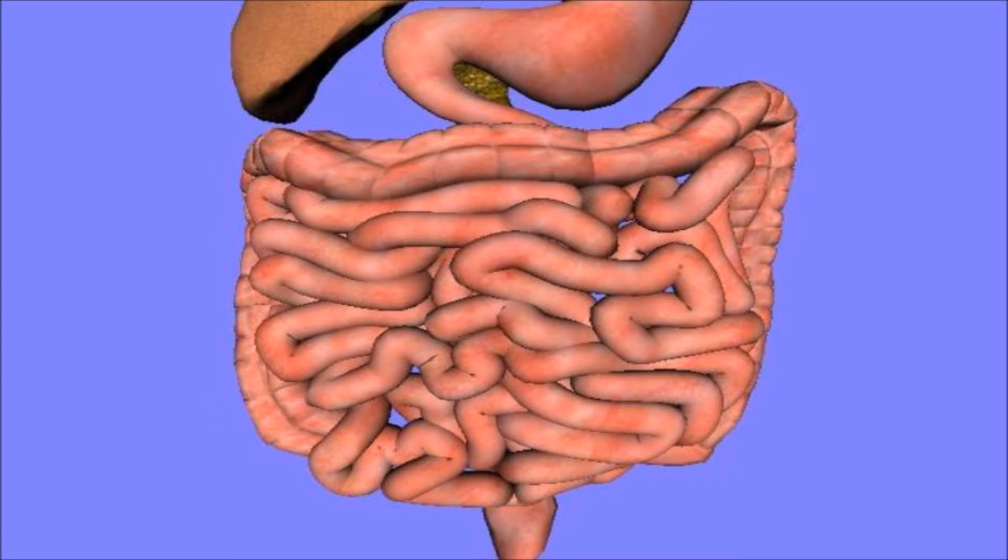When food is in the small intestine, the process of digestion is completed, and the products of digestion are absorbed into the bloodstream for use by body cells.